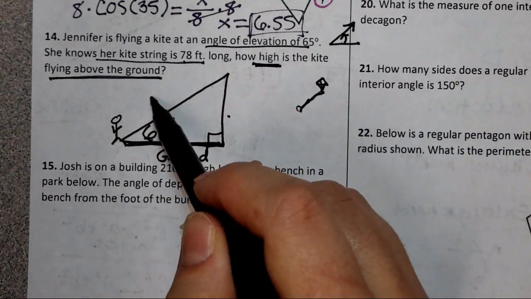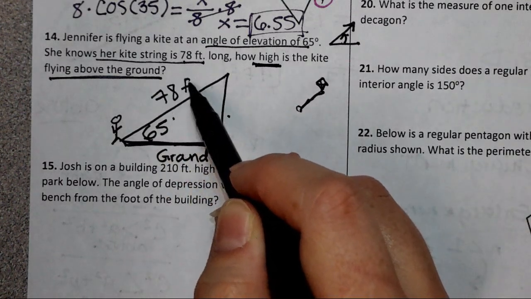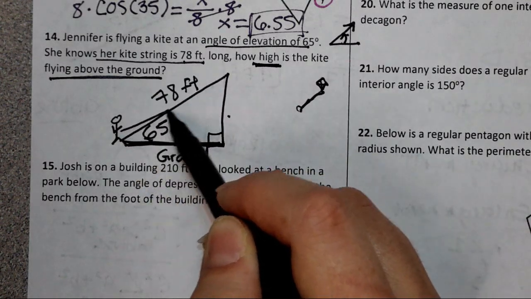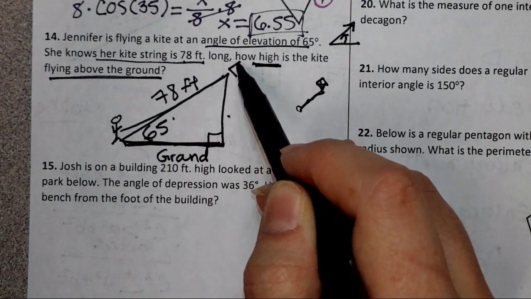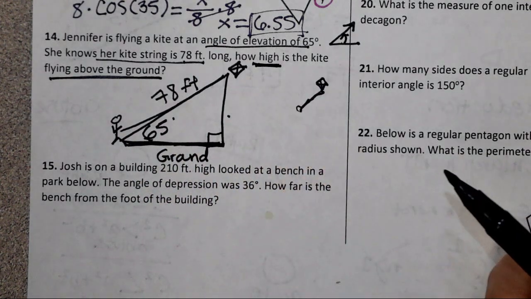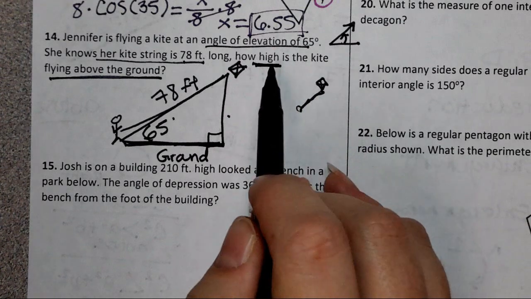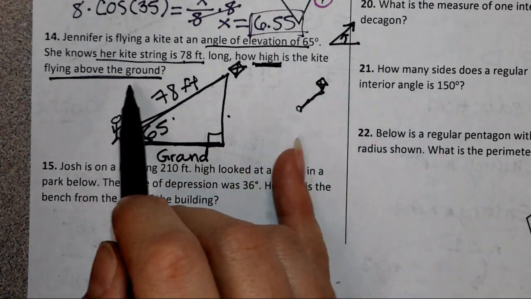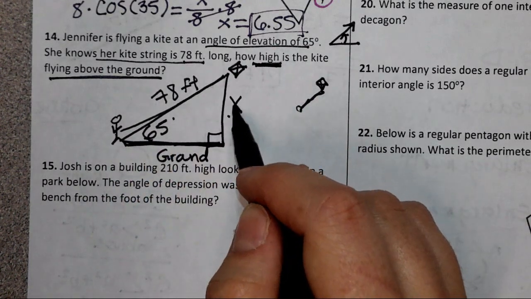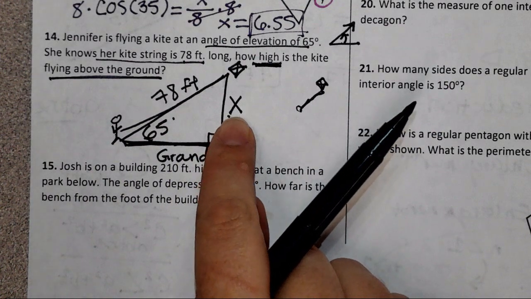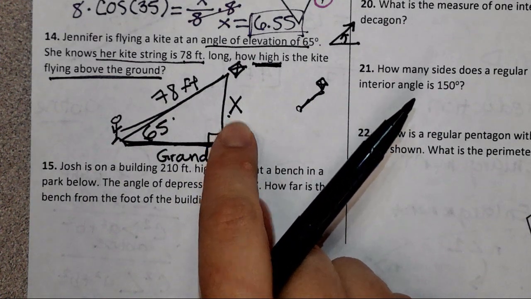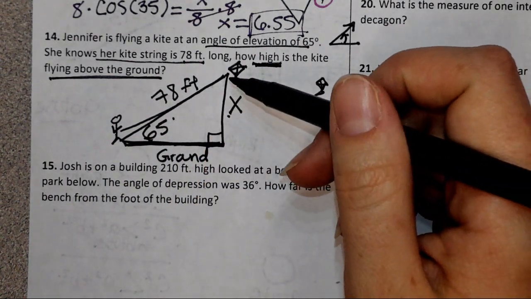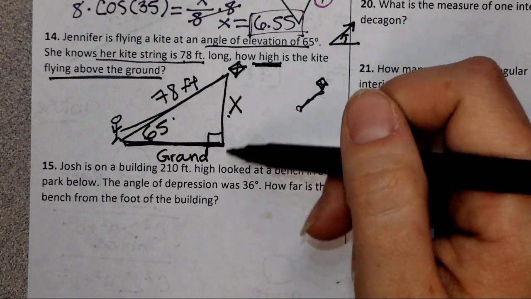So the 78-foot long string is here. And then here's our girl, and there's her kite. And then it's asking how high is the kite flying above the ground. That's another clue that this is the side that you're solving for. Height is always going to be a straight up and down distance.